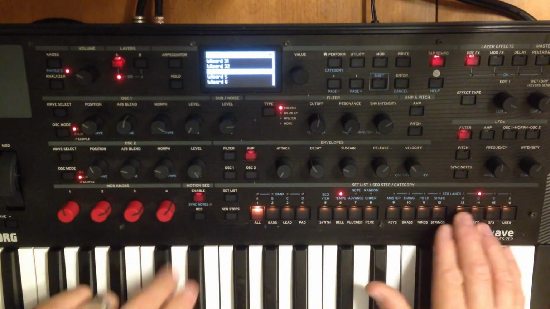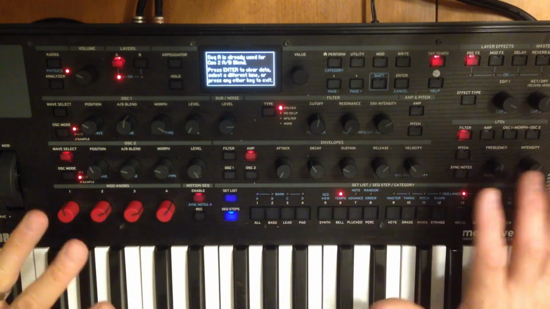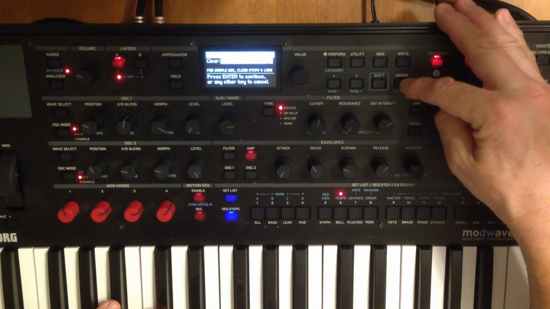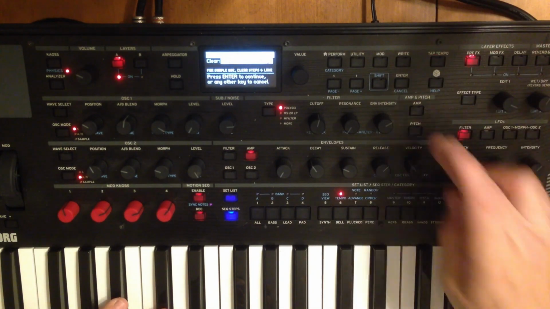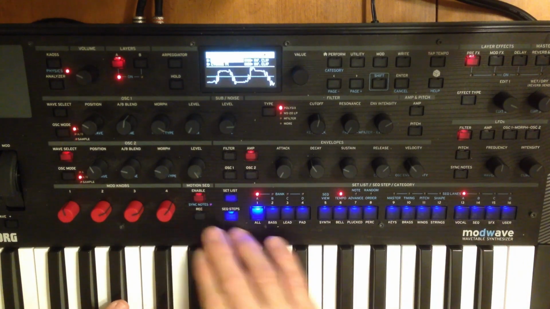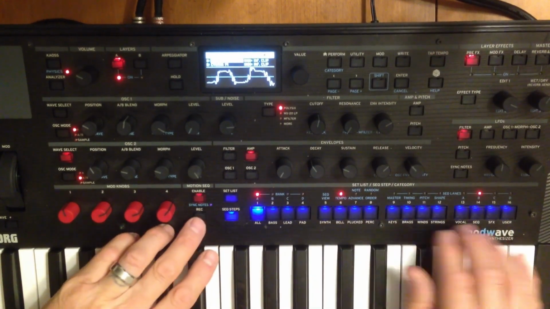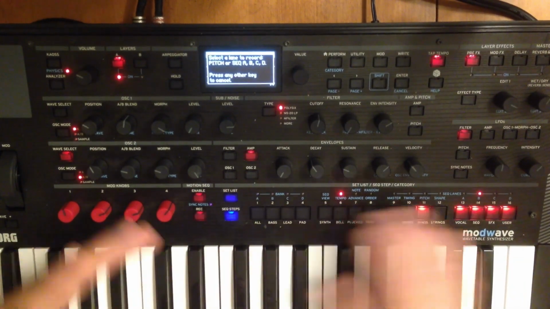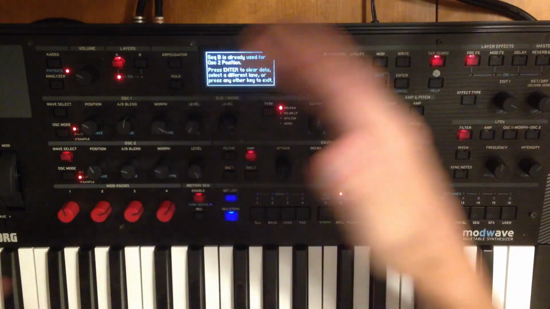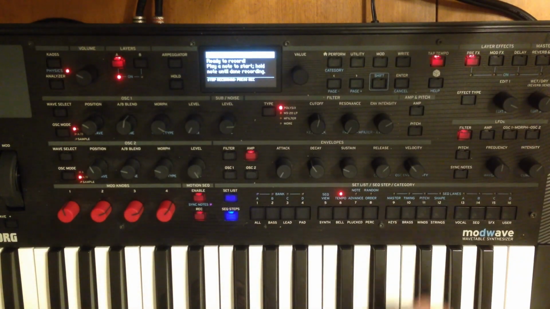Let's get rid of these. Let's get rid of the data in the motion sequence. Clear data, that's good. You basically just go to record, and then go to the lane that you have data on, and it says it's already used for this. Hit enter to clear the data, and then enter to continue. Okay, now it's cleared.